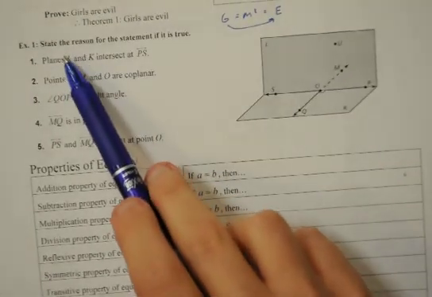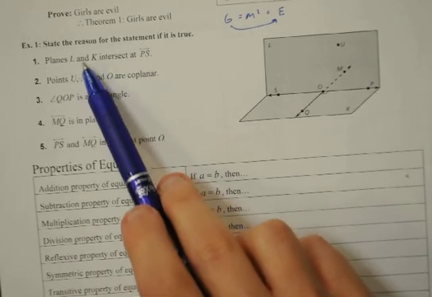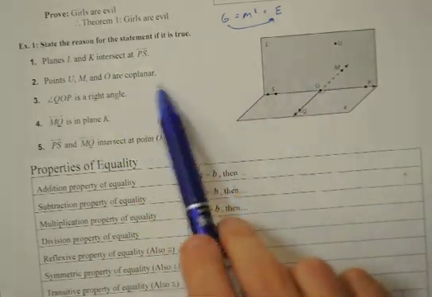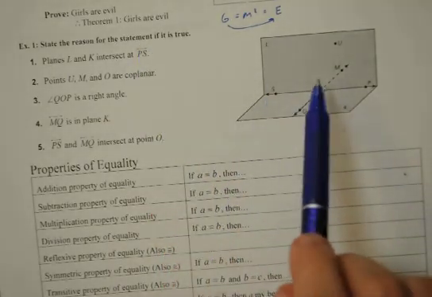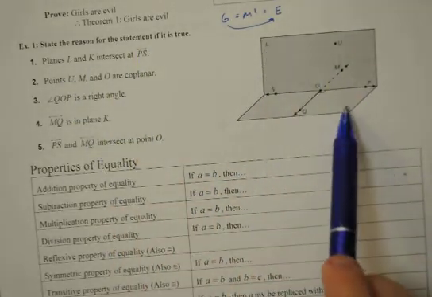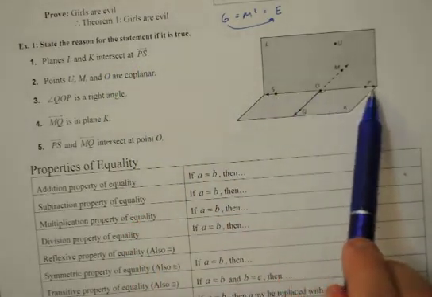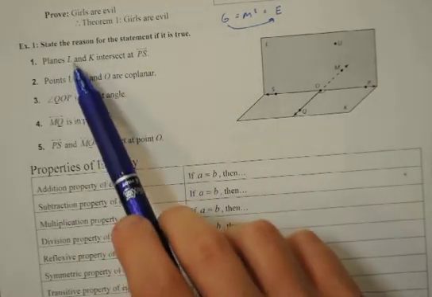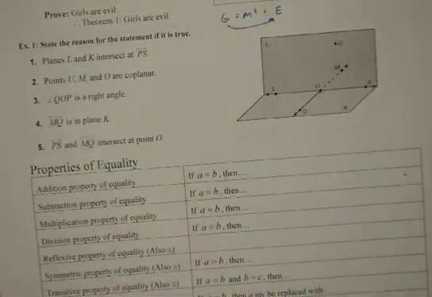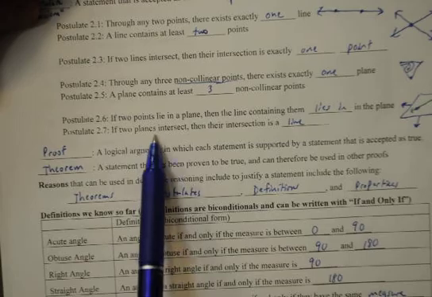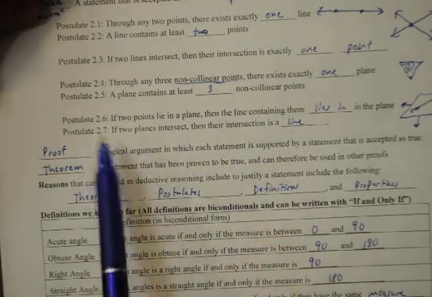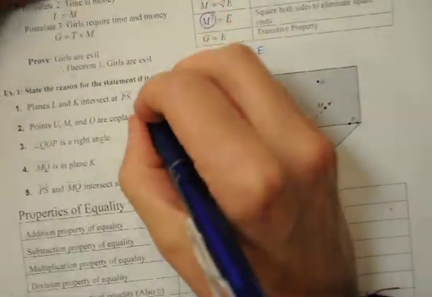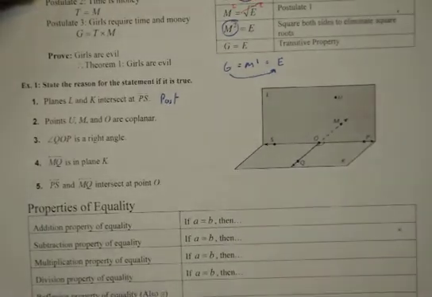Alright. Got time? State the reason for the statement. Alright, so in this scenario, we've got two planes, plane L and plane K, and they intersect at line PS. Planes L and K intersect at line PS. Well, that reminds me of this postulate, which says if two planes intersect, then the intersection is a line. So backing up that is postulate 2.7.